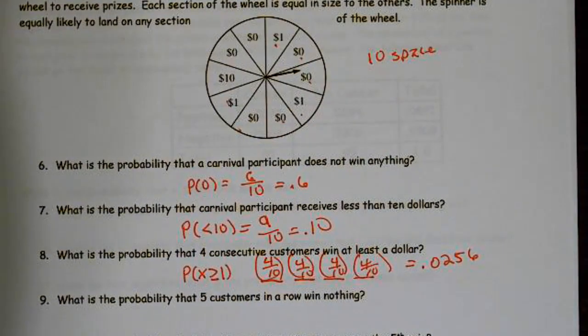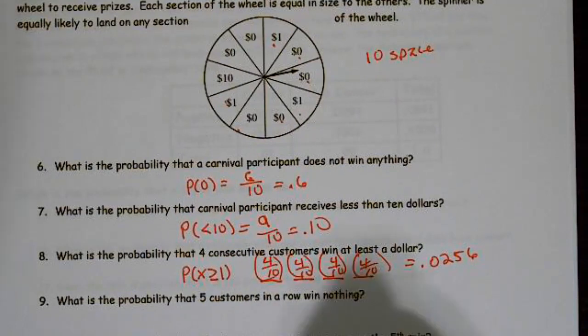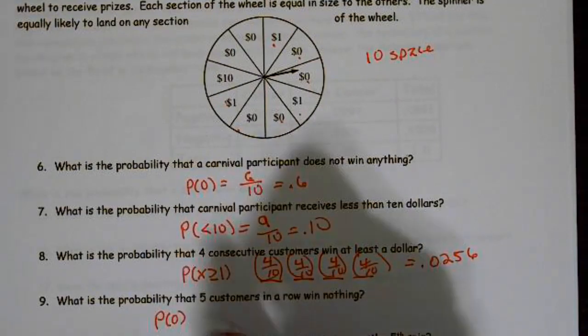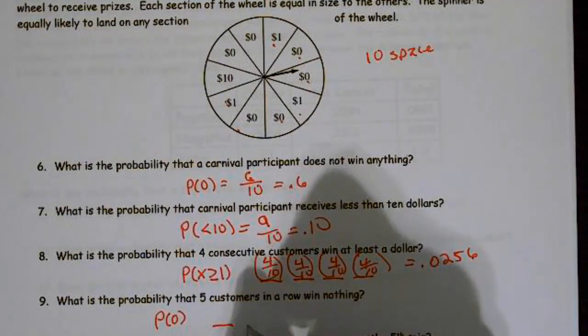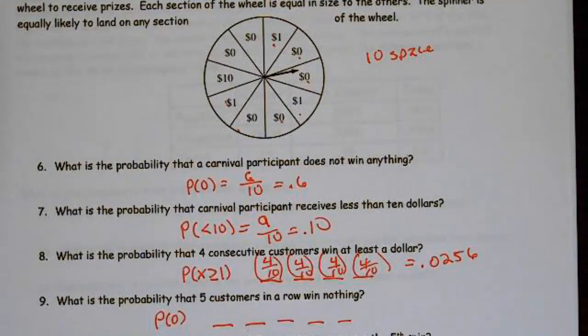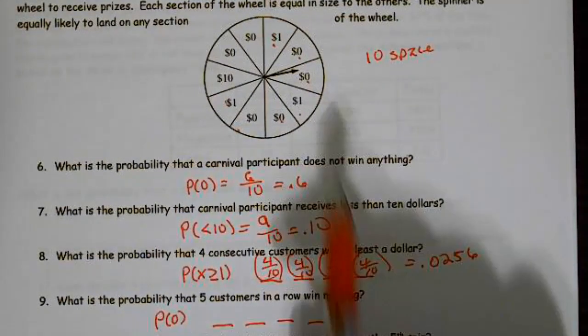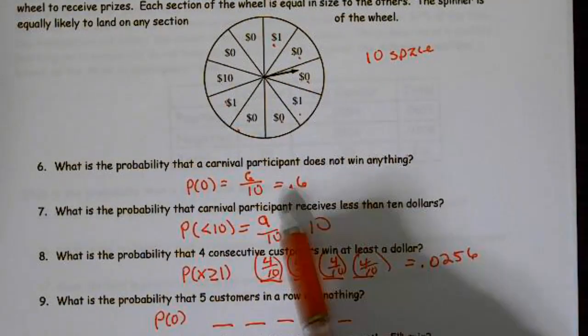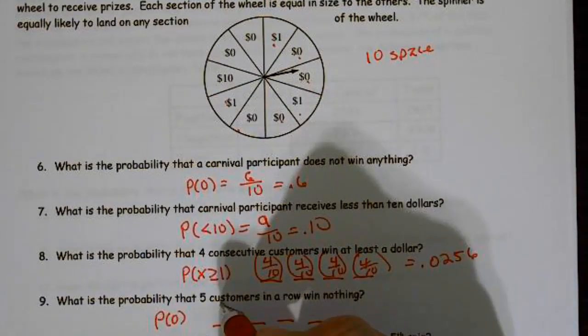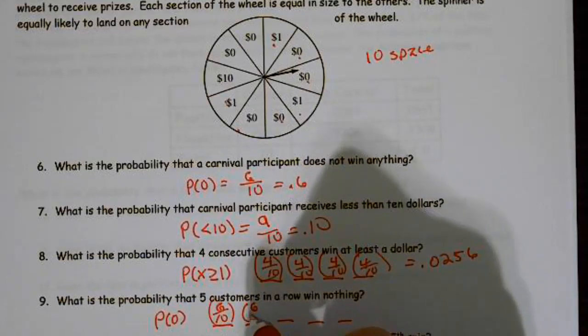What's the probability that 5 customers in a row win nothing? So we want the probability of 0, but we need it 5 times in a row. 1, 2, 3, 4, 5. We said earlier the probability of getting 0 was 6 out of 10. So 6 tenths times 6 tenths.